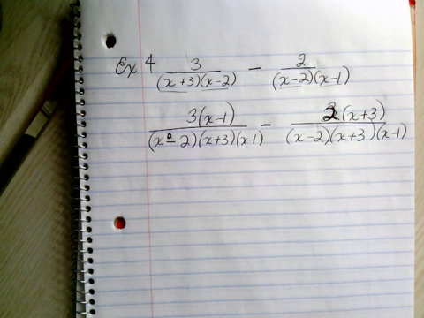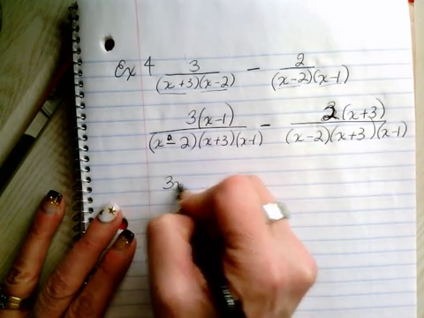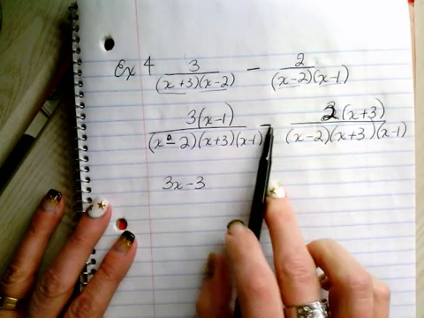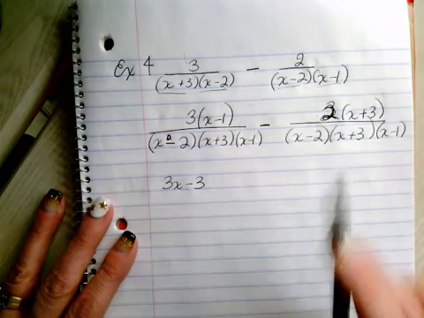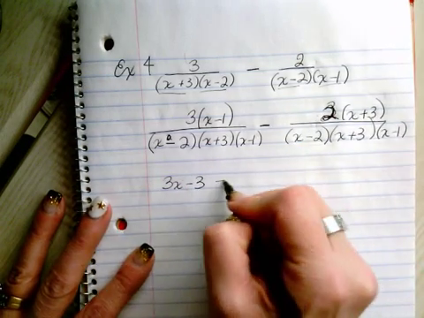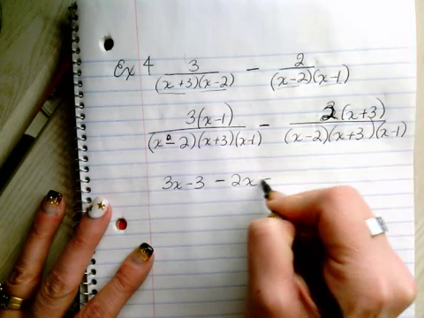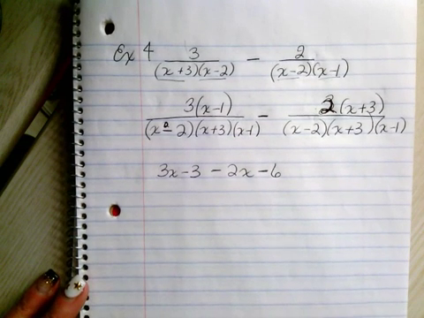Now that I've done all that, I can start working the problem, and this is going to be 3x minus 3. And remember, this is saying negative this. So all you got to do is negative 2, and then when you distribute, it distributes the negative for you. So negative 2x minus 6. Y'all with me here? That's the top. Okay, that is the top.